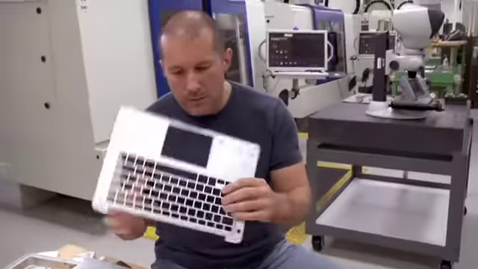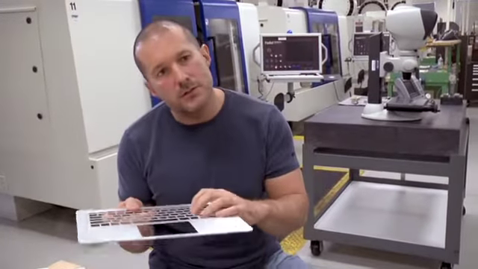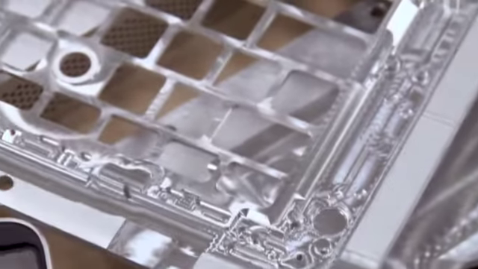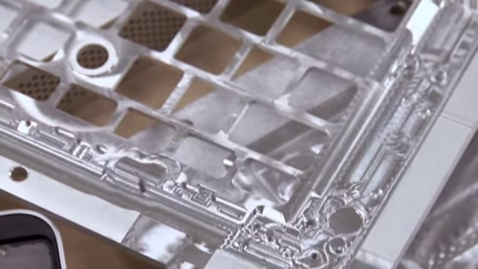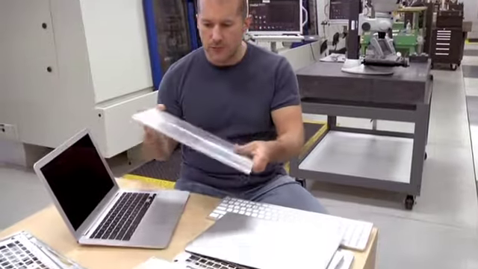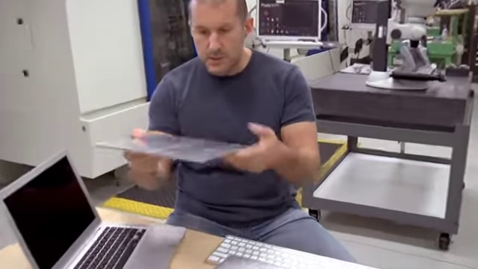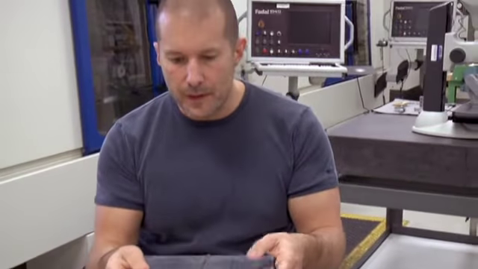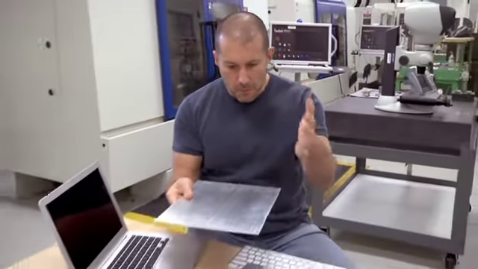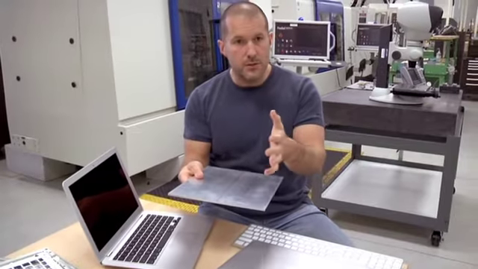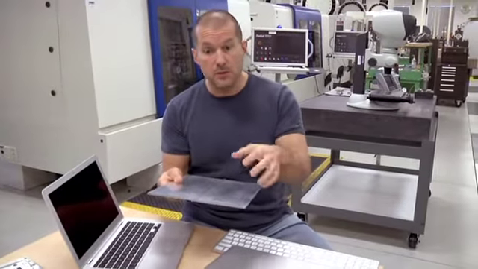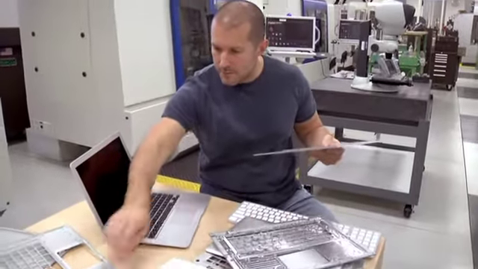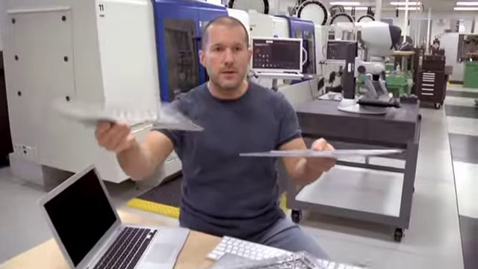And I think that's one of the things that we push ourselves on, is trying to figure out, well, can we do the job of those 6 parts with just one? This part actually starts off as this extrusion. And so this is an aluminium extrusion that goes through multiple operations, most of them CNC machined operations, to end up with this part.